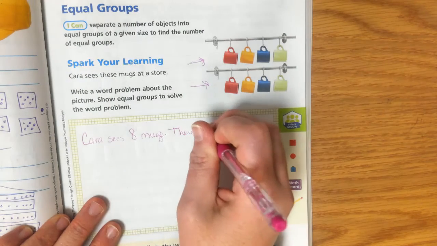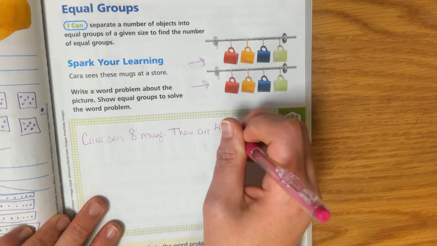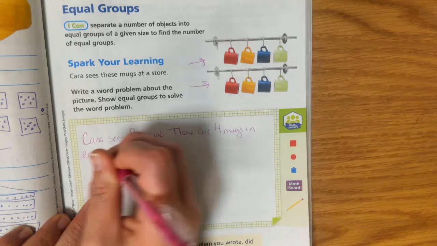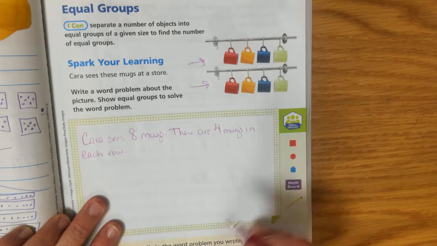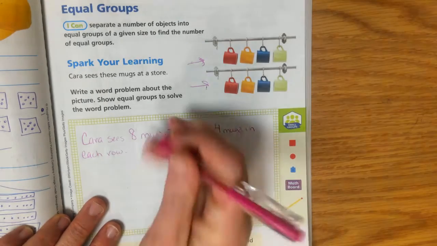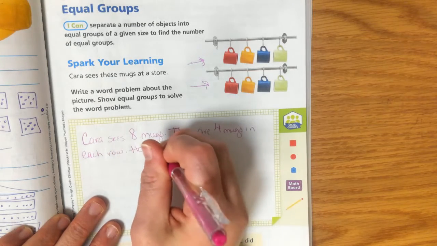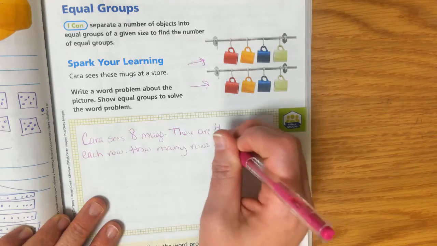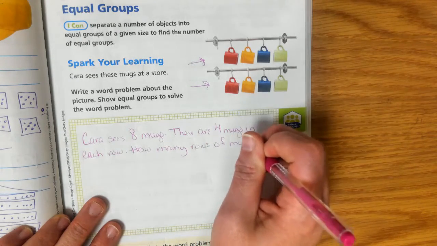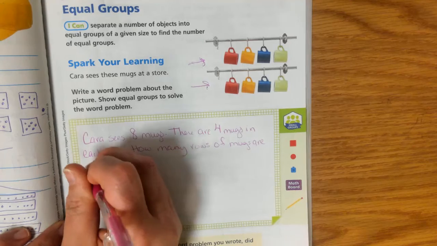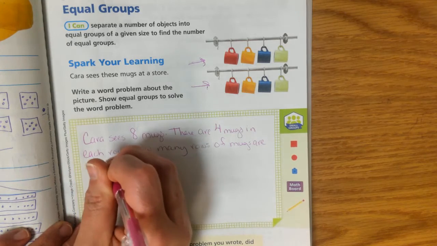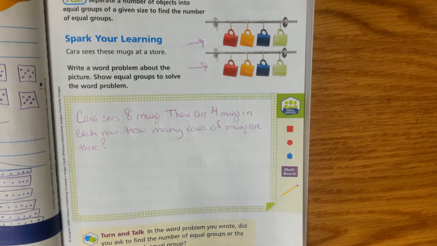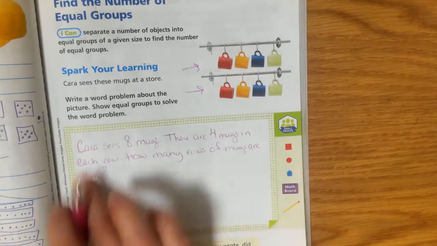There are 4 mugs in each row, right? How many rows of mugs are there? So that could be our problem, right? If we were to write our own word problem for this picture, this could be our word problem.